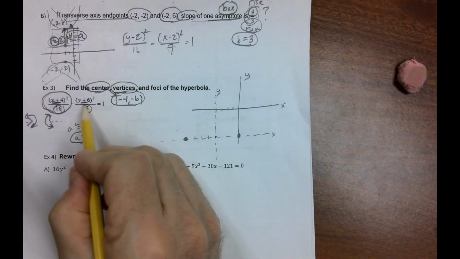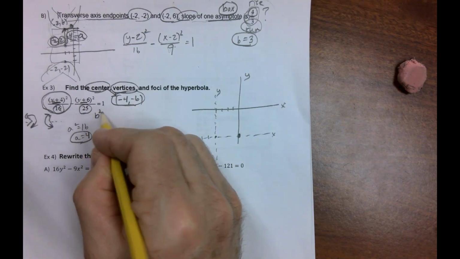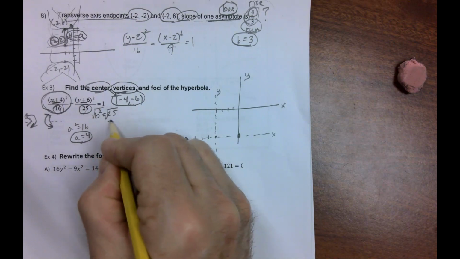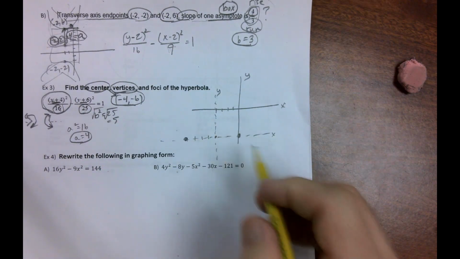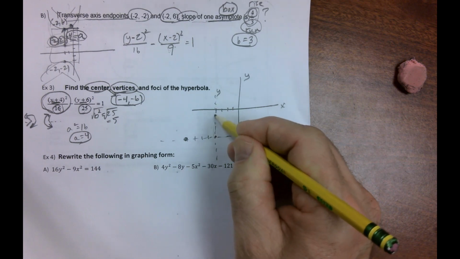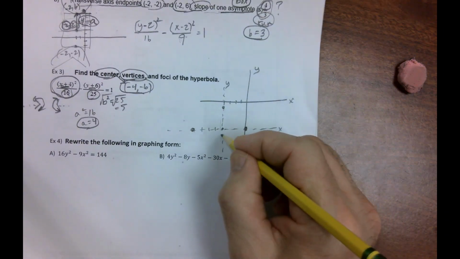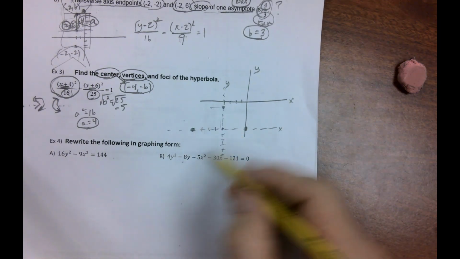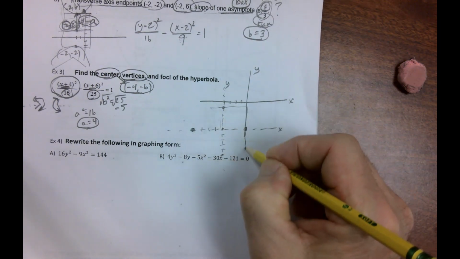Now, what is this? Well, that is b squared because it's second. So I take the square root and I get 5, which means I got to go 5. So if I went down 6 here, I got to go up to here, and 1, 2, 3, 4, 5 down to there. Now this is going to be a mess over here, but I'm going to go ahead and do it.